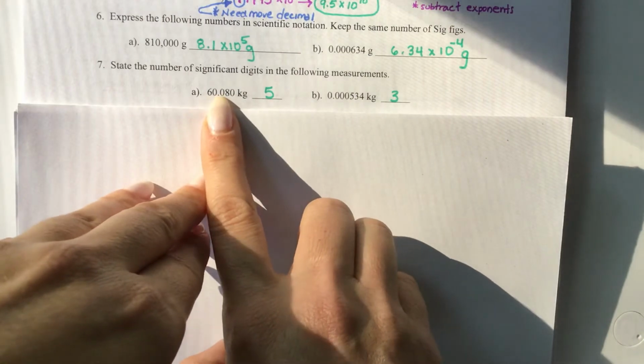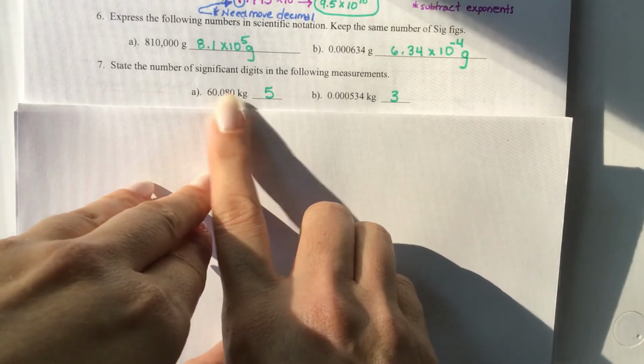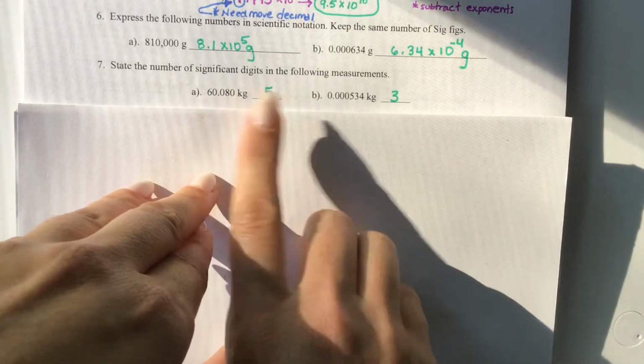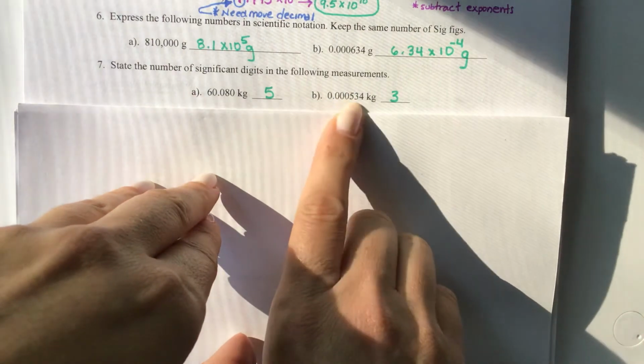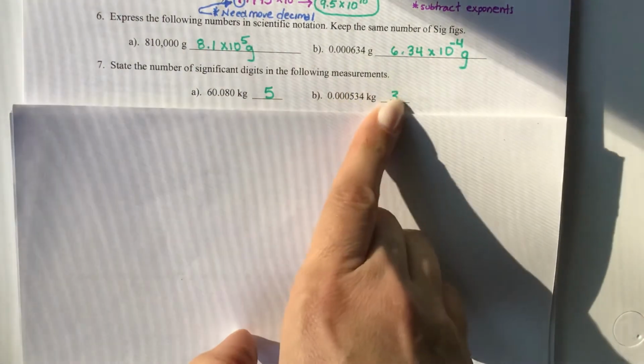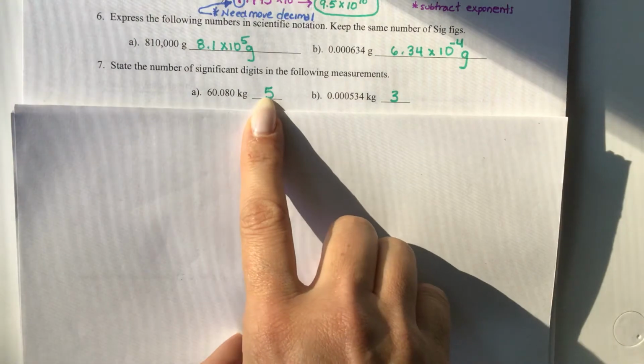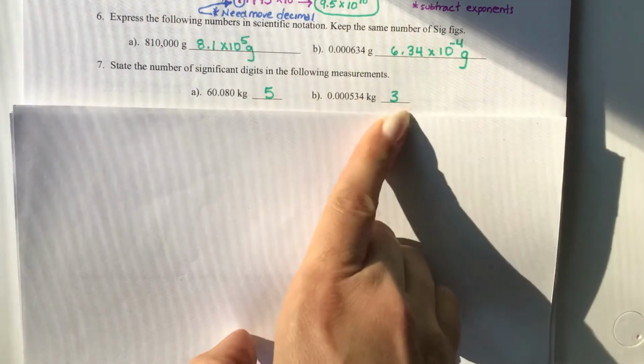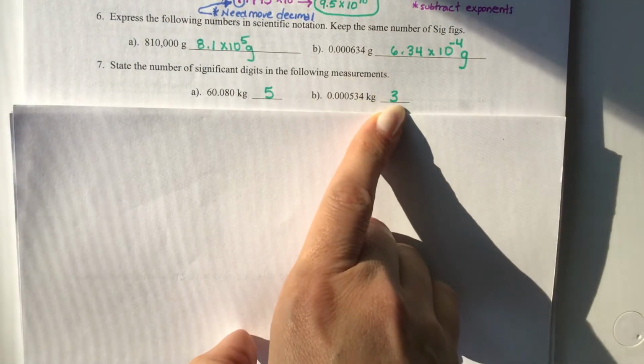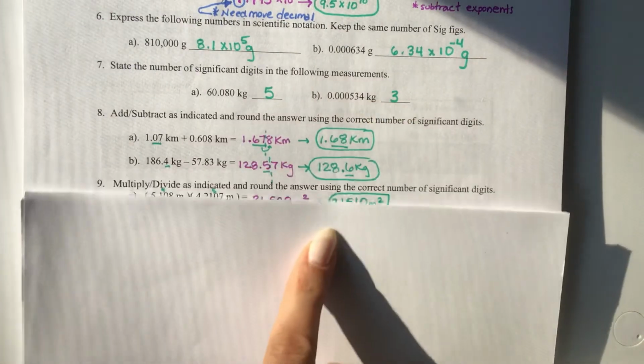Remember, trapped zeros are significant and a trailing zero is significant as long as there's a decimal anywhere in the number. Leading zeros are not significant, so there's only 3 sig figs here. These are just counted. This is me saying 5 digits are significant. 3 digits are significant. Since they're not measurements, they don't have units.